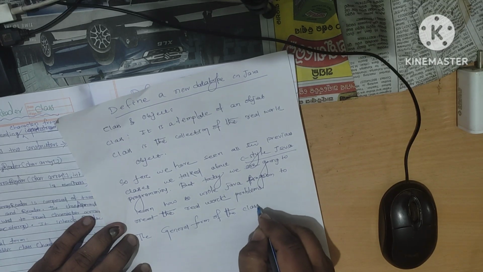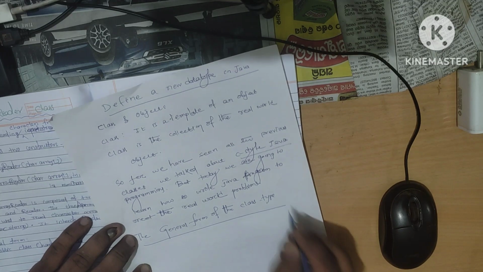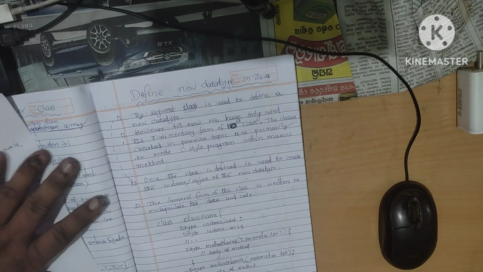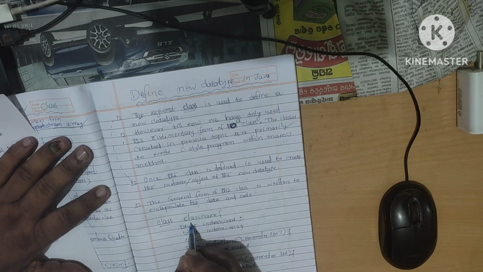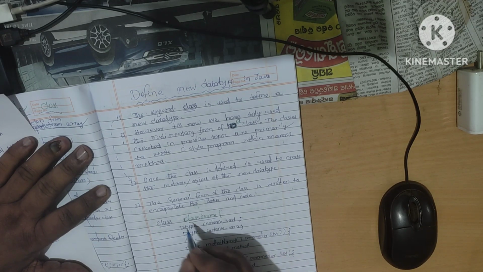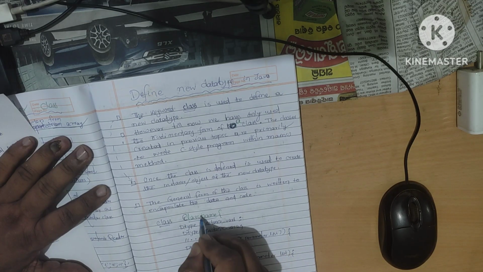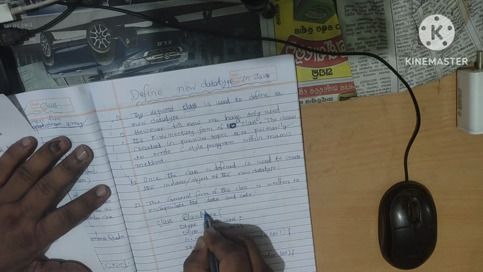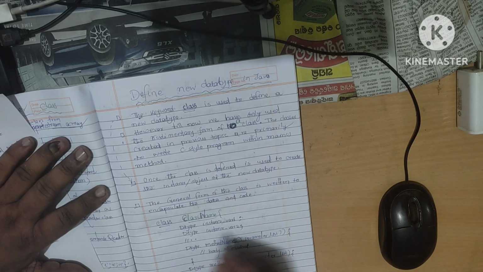What is the general form of the class type? As I have written here, class name, better to write in Pascal case convention.